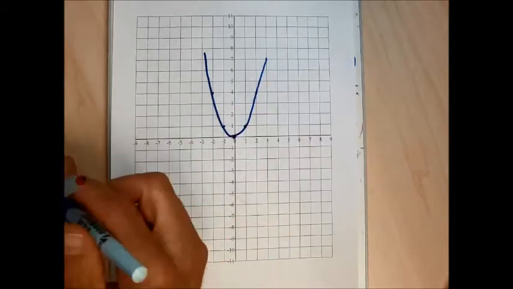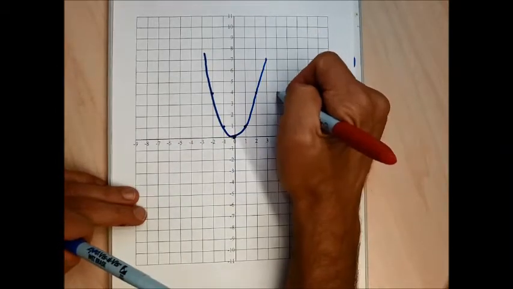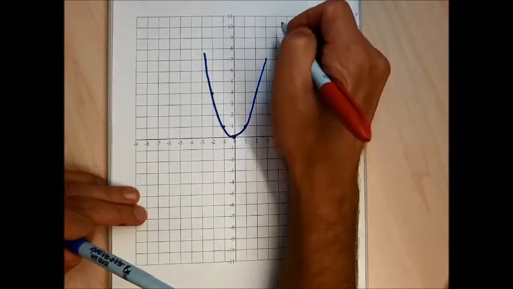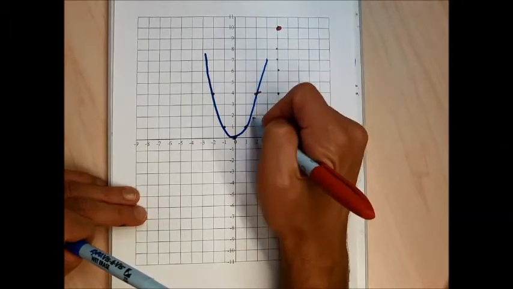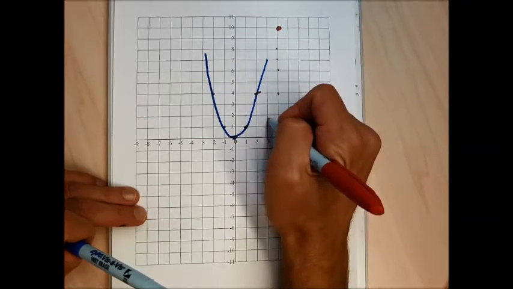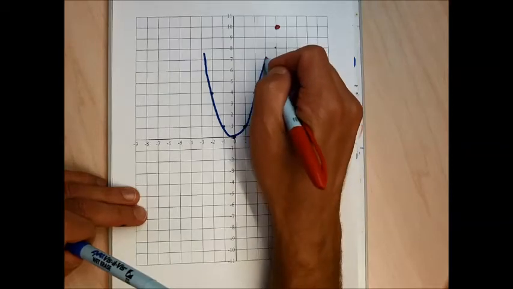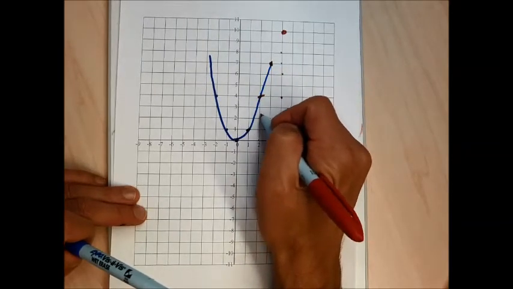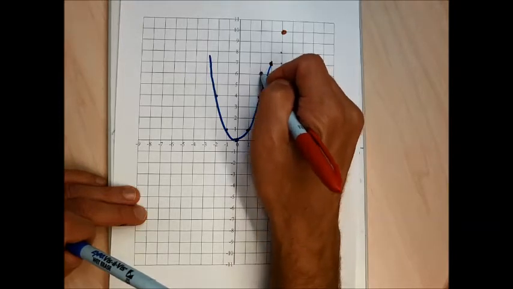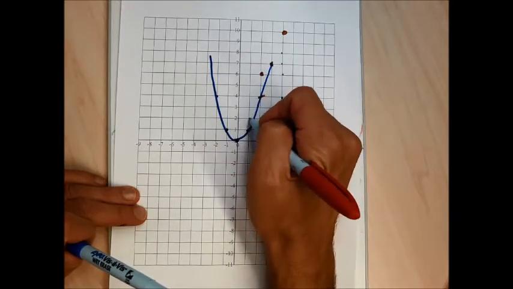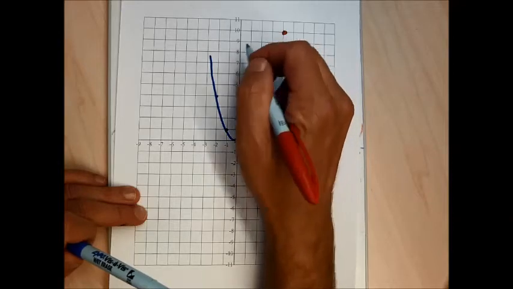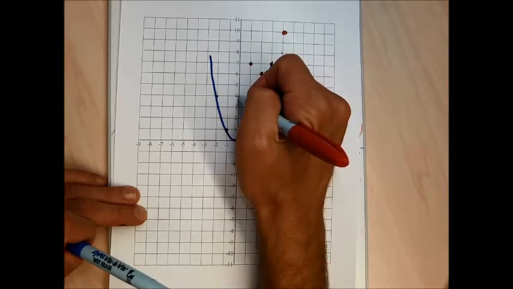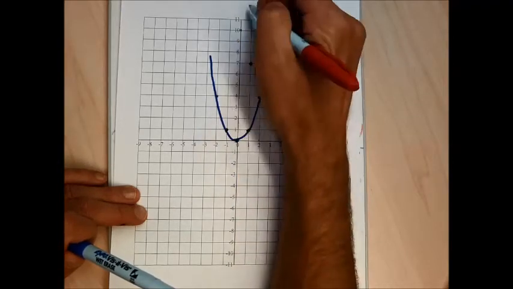In my new graph, it went right 2, up 1, 2, 3, 4, 5, 6 from that point. From this point, right 1, 2, up 1, 2, 3, 4, 5, 6. Vertex, right 2, up 1, 2, 3, 4, 5, 6. This point, right 2, up 1, 2, 3, 4, 5, 6. And that point, right 2, up from 4 to 10, for the up 6.